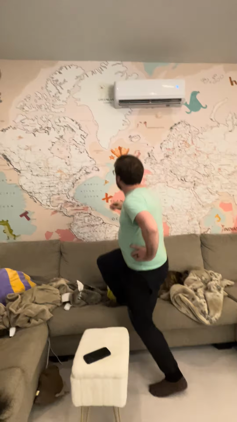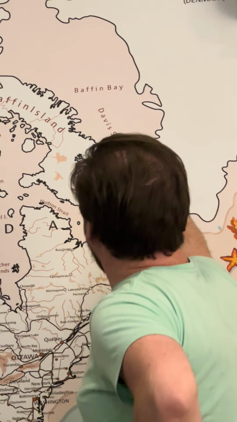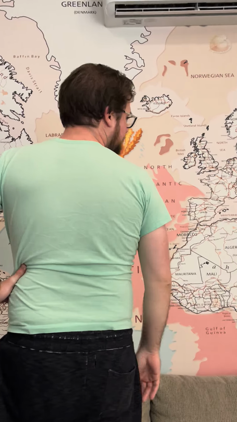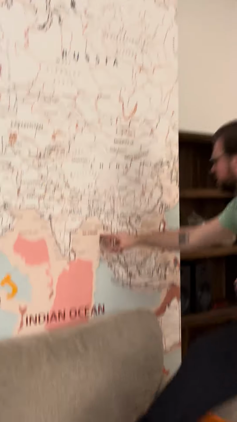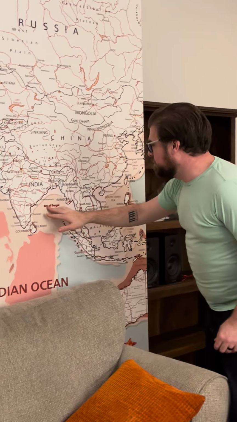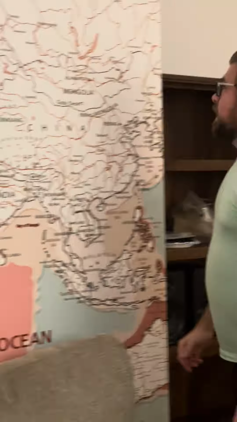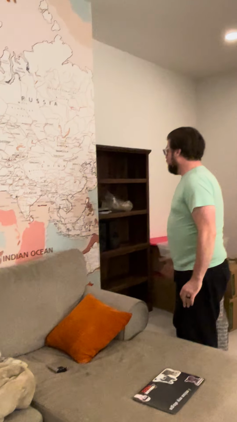So straits are in italics. Islands clearly are not in italics, except for up here. Baffin Island is in italics. Davis Strait is in italics, but Baffin Bay is not in italics. Let's look at another bay. We have Bay of Bengal here, between Myanmar and India, which is marked in this very thick dark orange that is not used anywhere else.